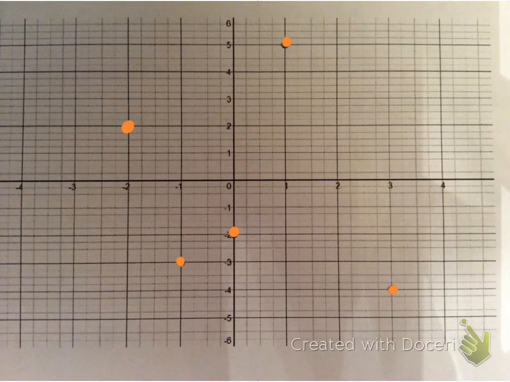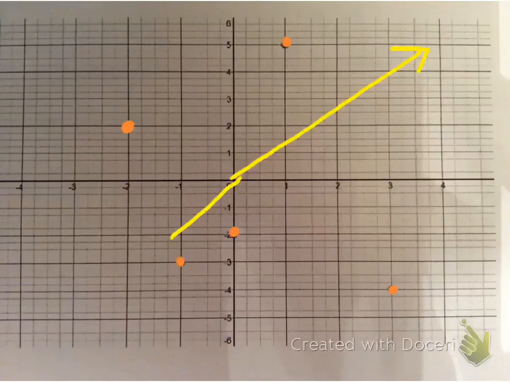Okay, so let's look at this discrete graph with random points. The first thing we're going to do is draw the y equals x line. So you want to make sure that your line goes perfectly through.